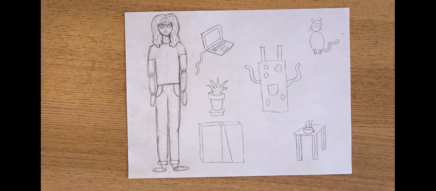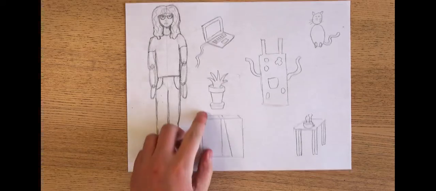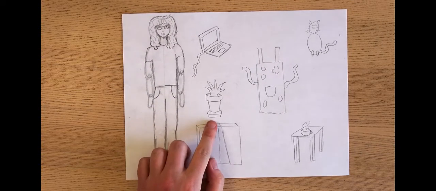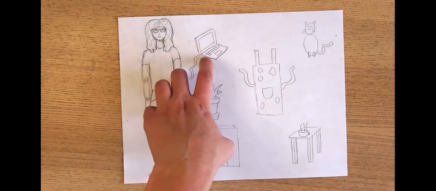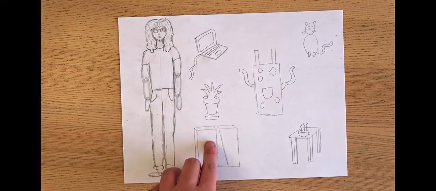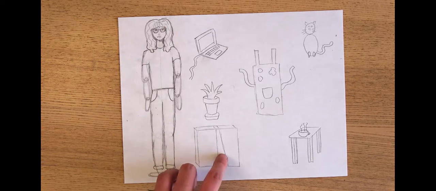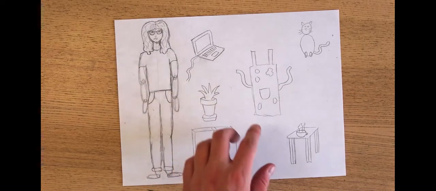Since I'm creating a portrait of myself, I've added things that I use or have in my home. You can see here that I've added a plant. I've also added my laptop, which I use to read and research lots of artworks. I added the painting that I have behind me in some of my videos. I also have an apron.